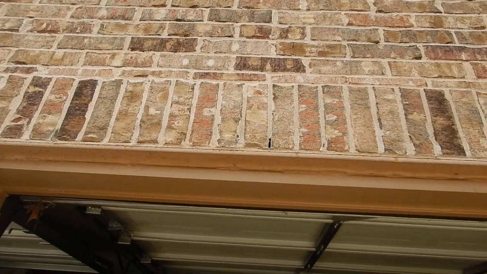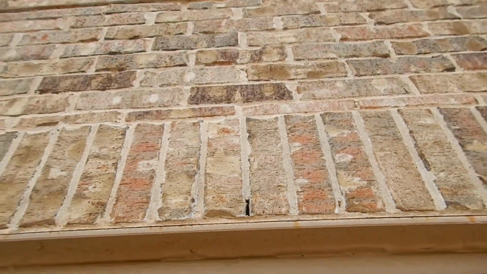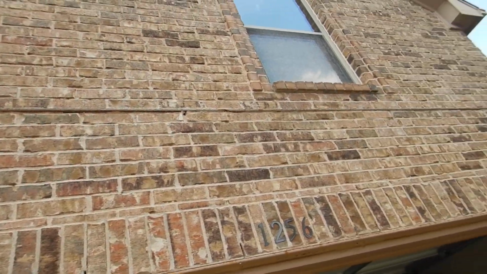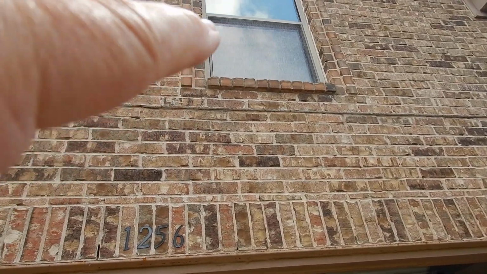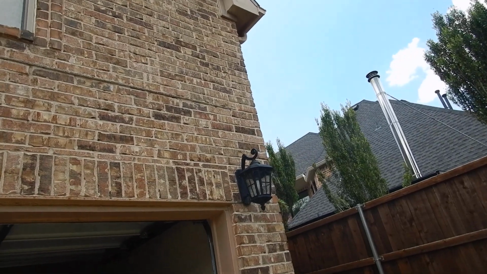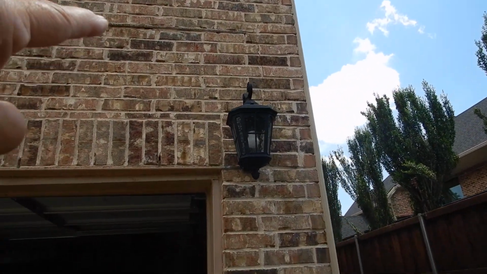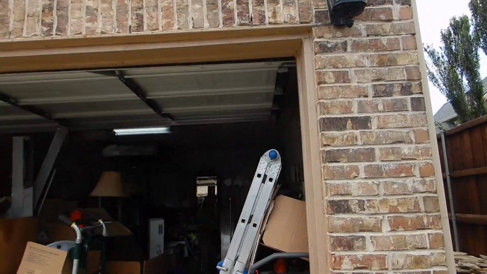Once again, we've disrupted the drainage plane, and we should have weep holes above those lintels. And then we've got a crack between the middle of the window and the lintel right here. And then another crack over here on the end of the lintel, going down towards this carriage sconce luminary.